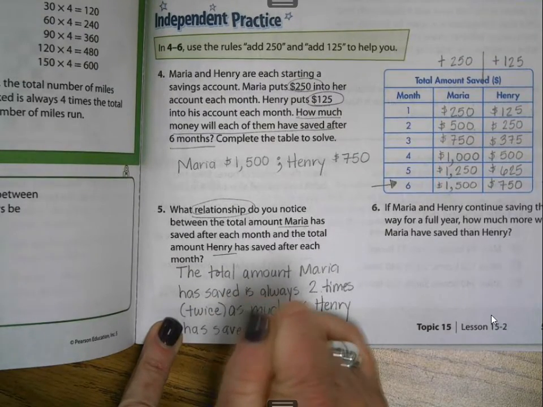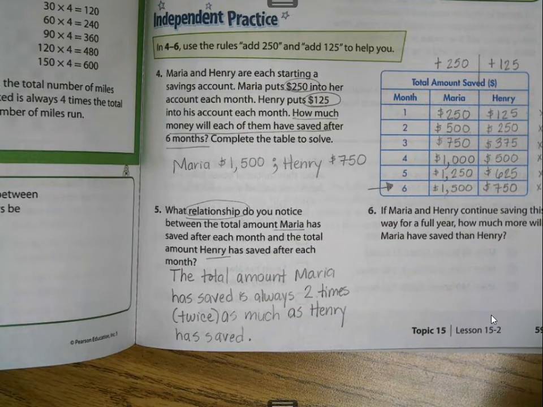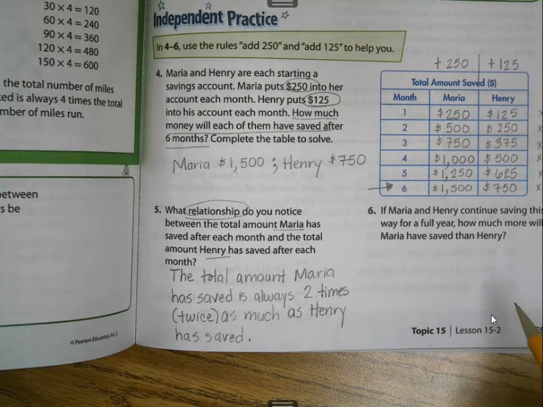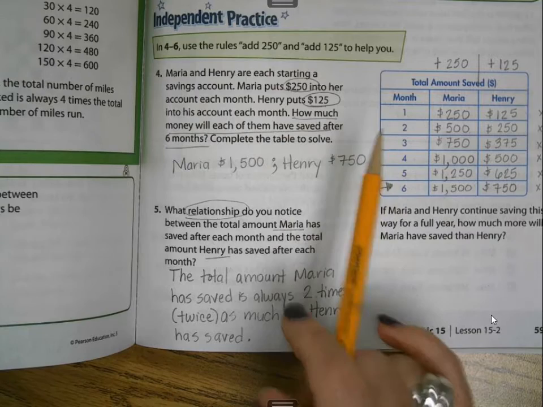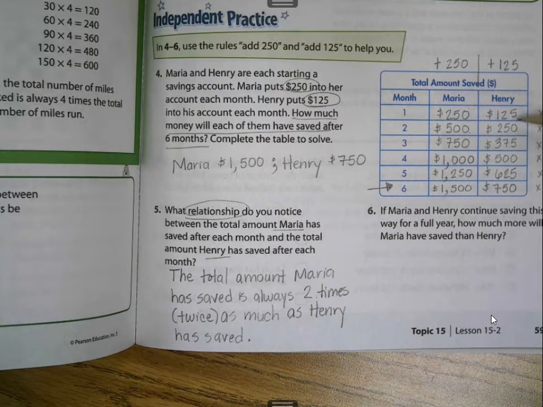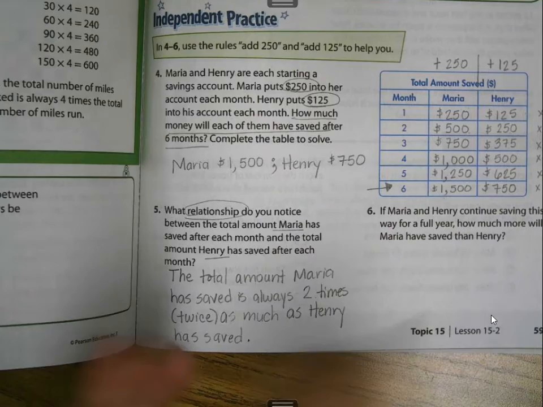All right, now read that and make sure that makes sense. The total amount Maria has saved is always 2 times as much as Henry has saved, or we could say twice as much. Now, another way we could write it, and this requires you knowing fractions, isn't it true then that Henry has, at the end of every month, half as much as Maria? All right, so 1/2 if we're talking about Henry first.